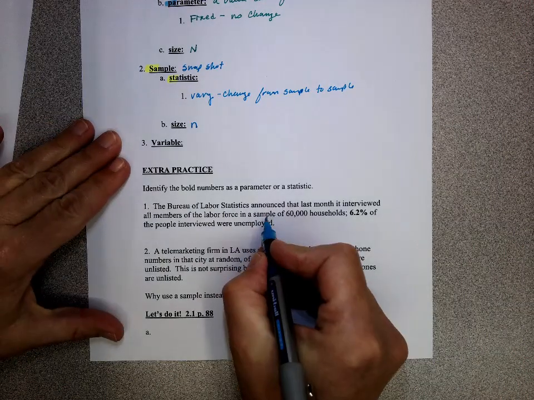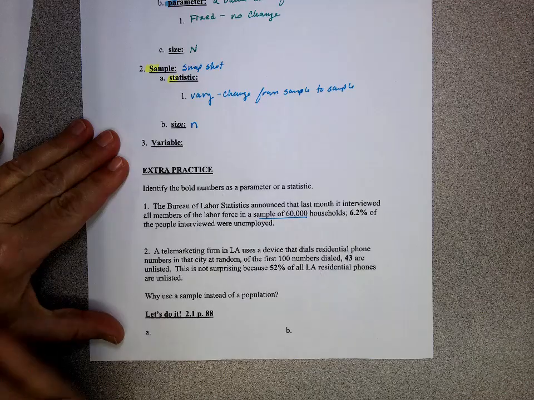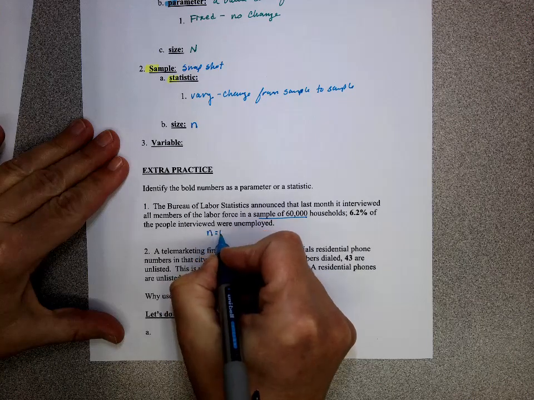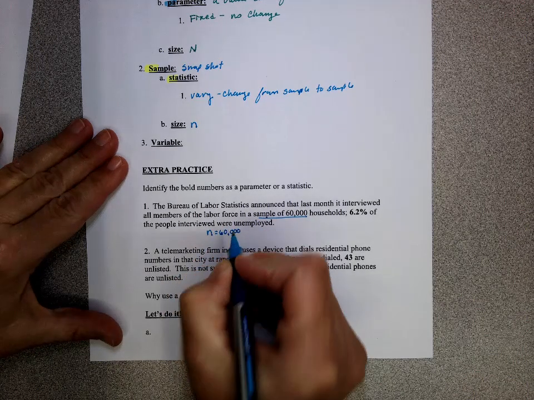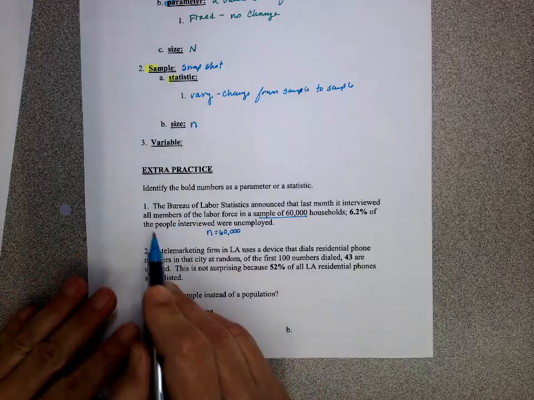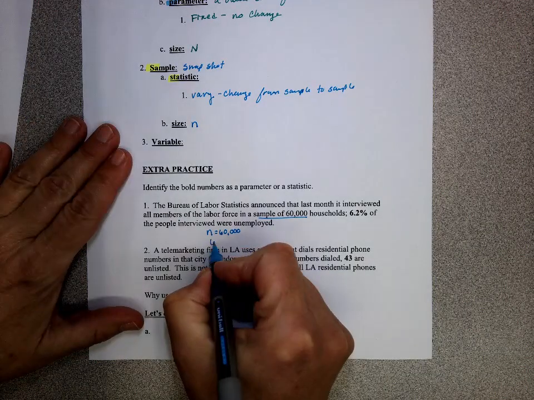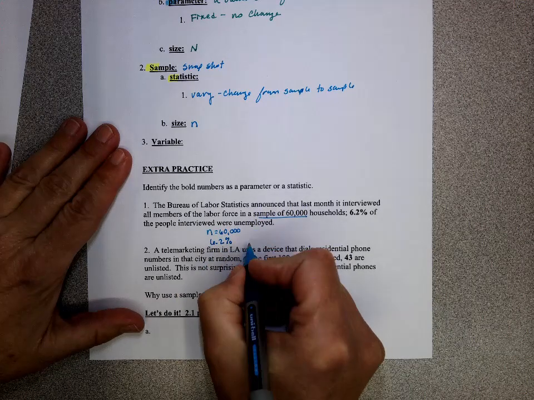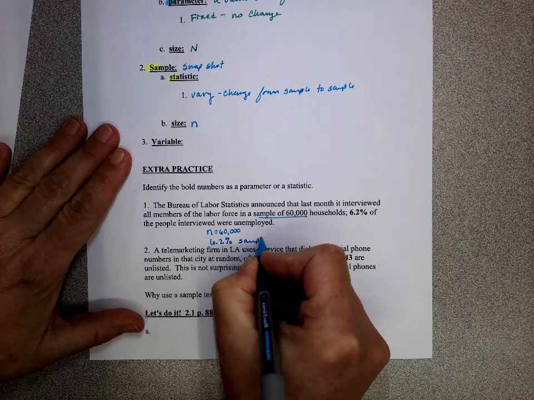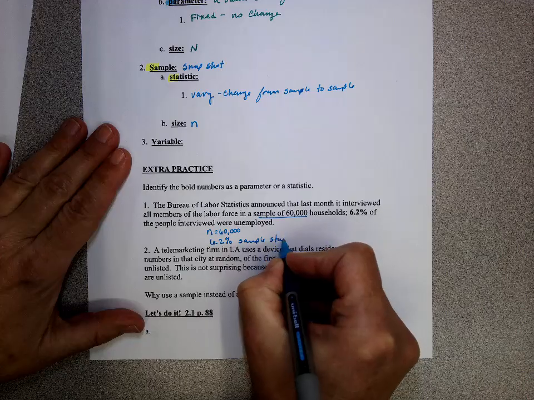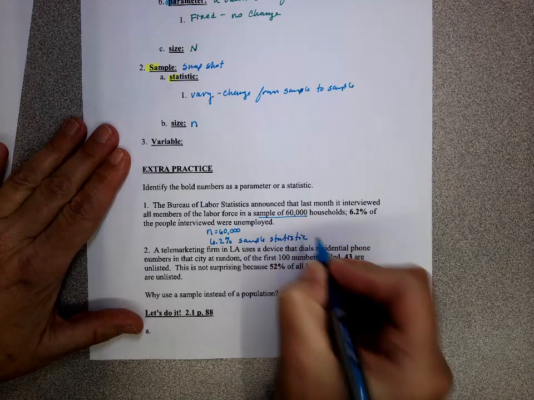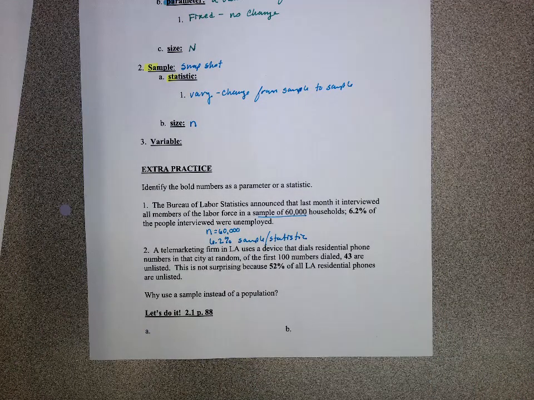So the sample, it tells you right there, that's how many they looked at, so that's lowercase n. So they didn't measure everyone, even though it says all members. They measured all members of the sample of 60. So you have to be really careful about the verbiage here. And 6.2% of that sample that they interviewed was unemployed. So 6.2% would be considered the sample, which is a statistic. It's a measure from the sample, so we call it a statistic.